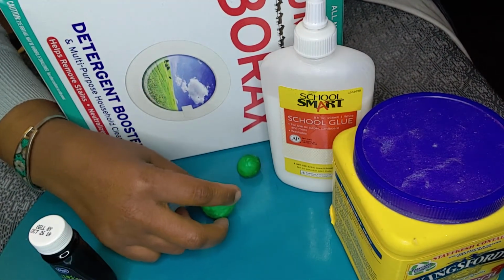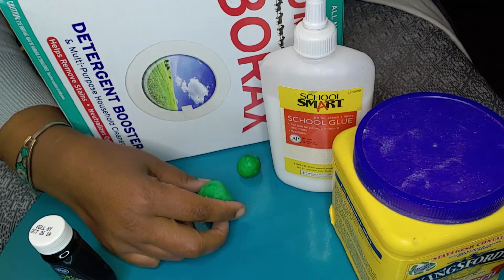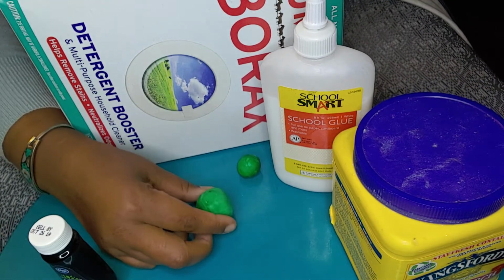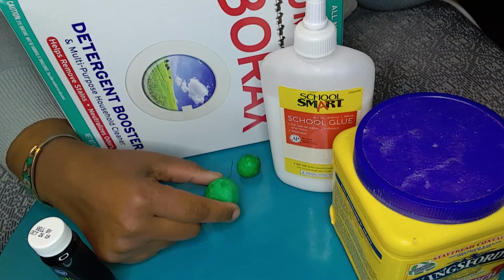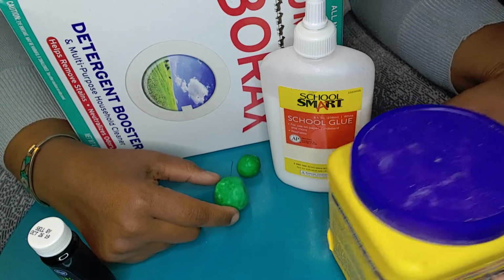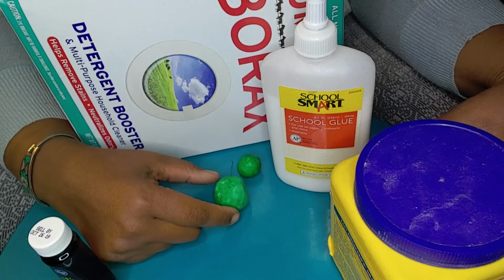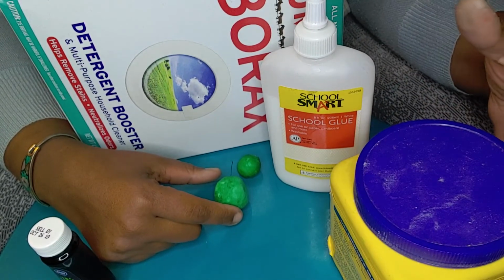The borax reacted with the glue, causing the polymers, or long chains of molecules, to begin to stick together. The cornstarch was also added to help bind the molecules together so that the ball would hold its shape.